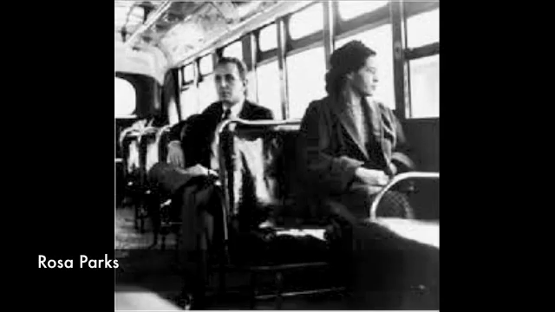Another drive for civil rights had risen over segregation of city buses. An African American woman named Rosa Parks had refused to yield her seat to a white man. After her arrest, blacks in Montgomery, Alabama, organized a year-long boycott of the city's bus system. The crisis ended when a Supreme Court ruling declared that segregated buses were illegal.